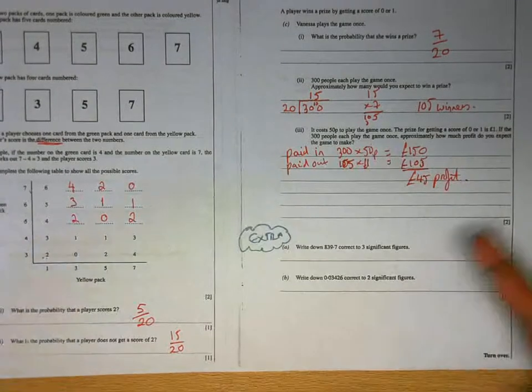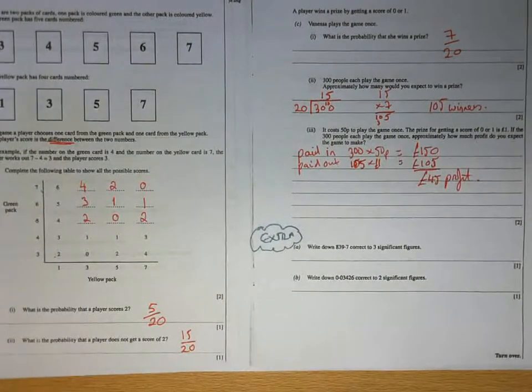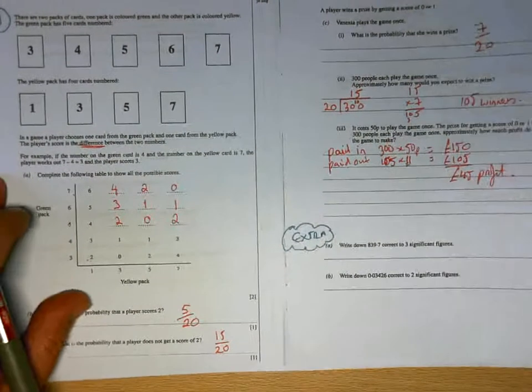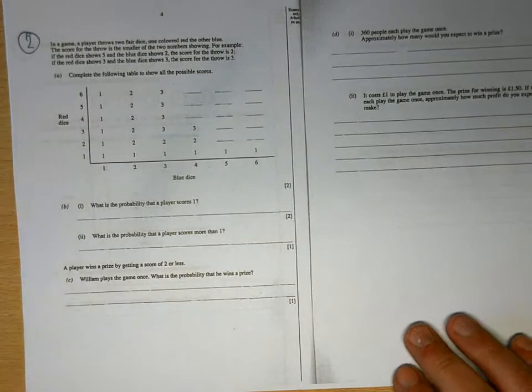And that's a pretty typical question that you're going to get on a non-calculator paper. So it's well worth practicing these, as you'll see from the rest of this chunk of work.